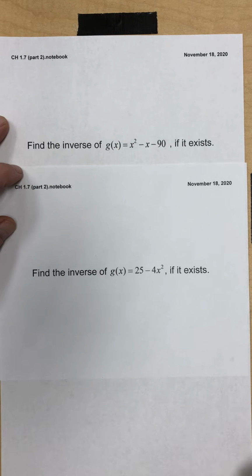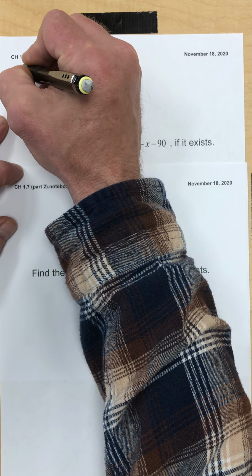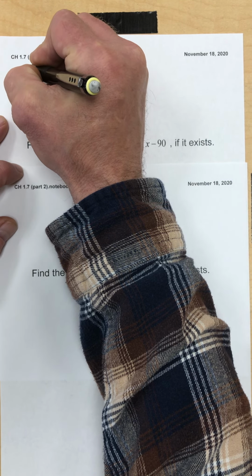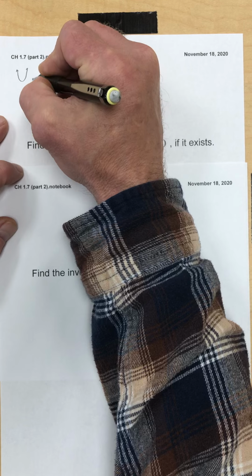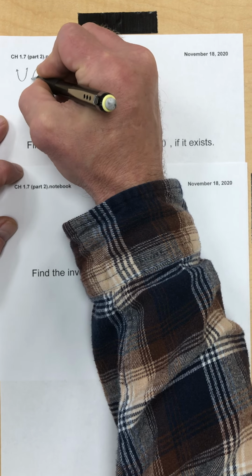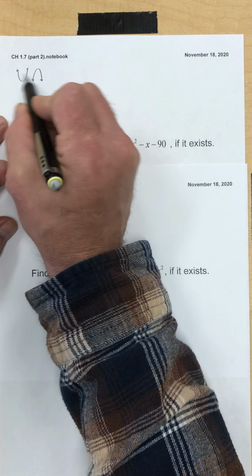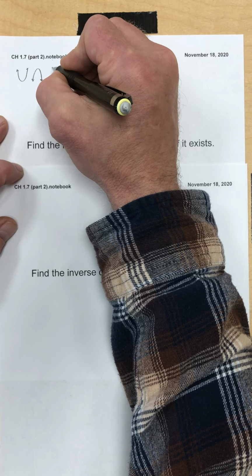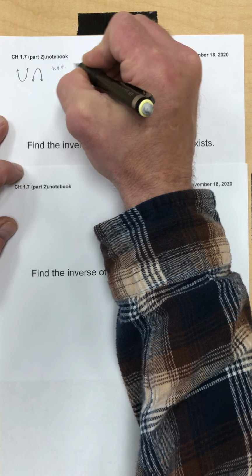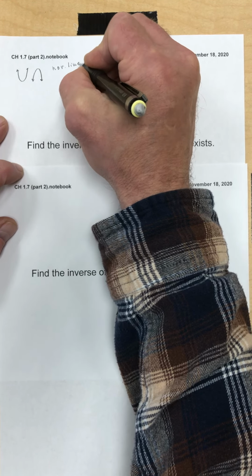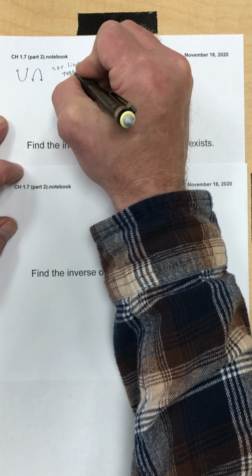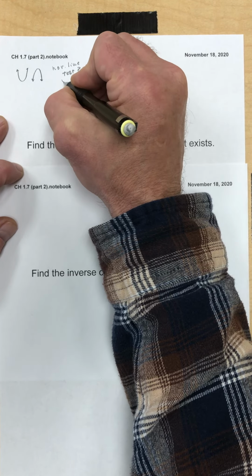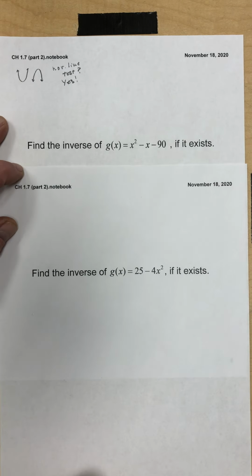And notice both of them are just parabolas. If you have a parabola that opens up or opens down like this, they're always going to pass the horizontal line test. So when you look at the horizontal line test and ask yourself whether things are going to work out, the answer is always going to be yes, with a parabola that opens up or down.